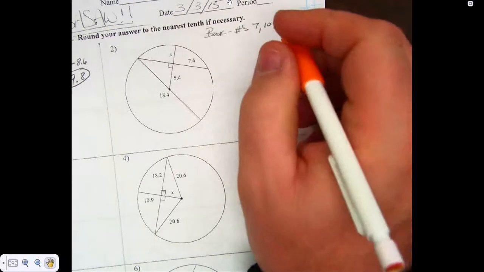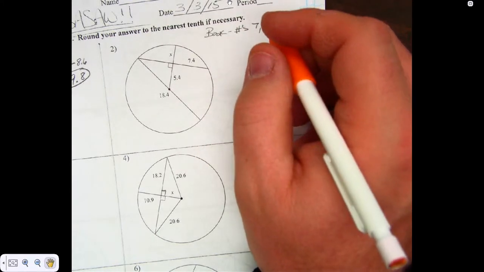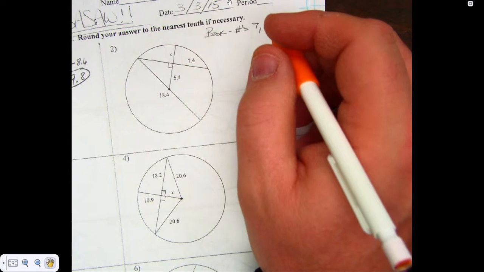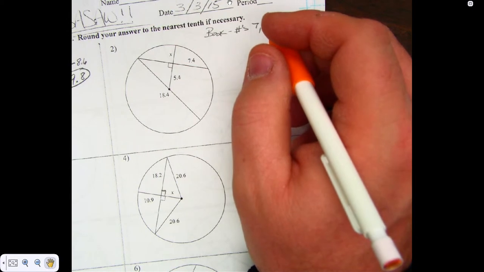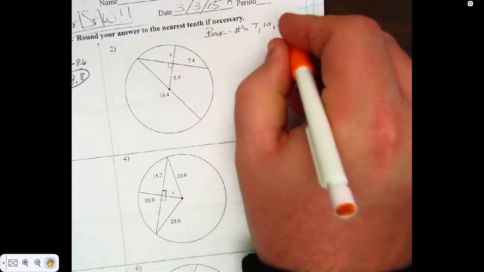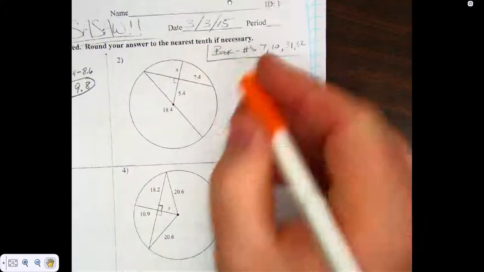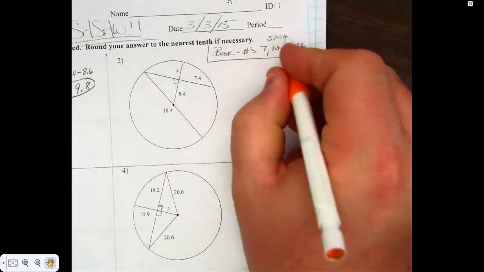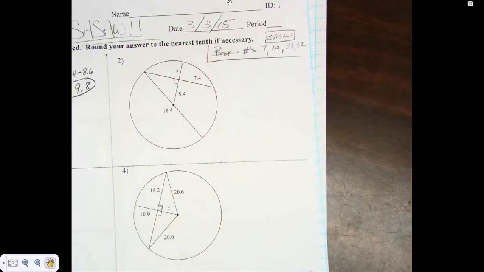And you'll staple it to the back of this. 31 and 32. That's all. Just 4 more problems. All I ask is that you show all steps and work. You don't have to draw the figure. So write that on your deal.